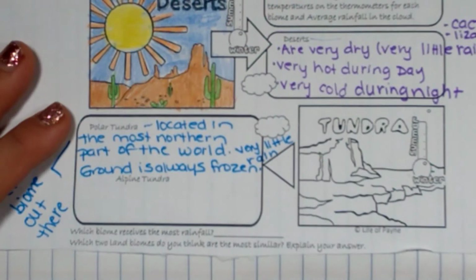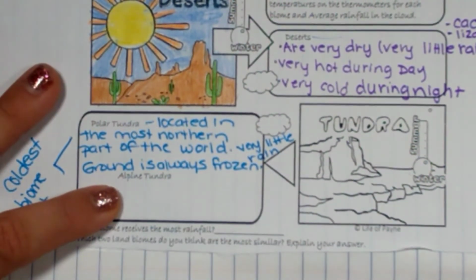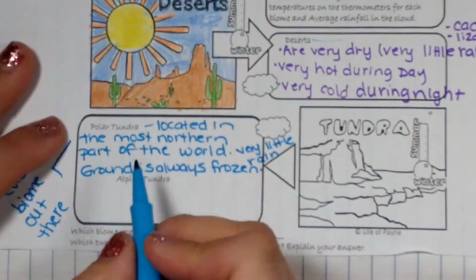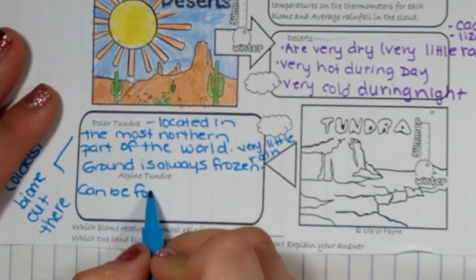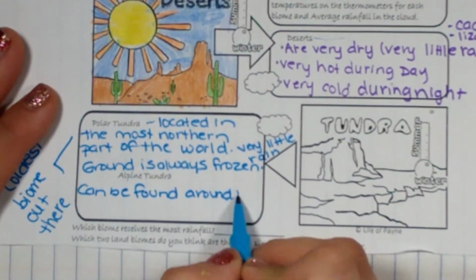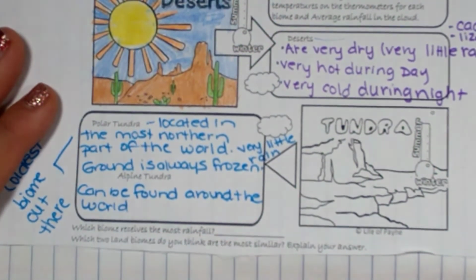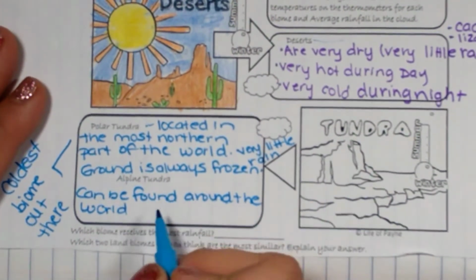Okay. Another one is the alpine tundra. Now the alpine tundra can be found in many countries around the world. And this is the really cold areas that are up high, like on the tops of mountains.